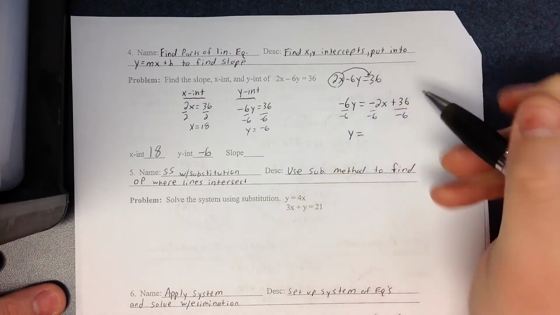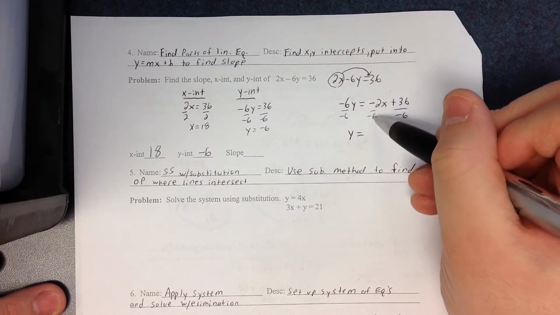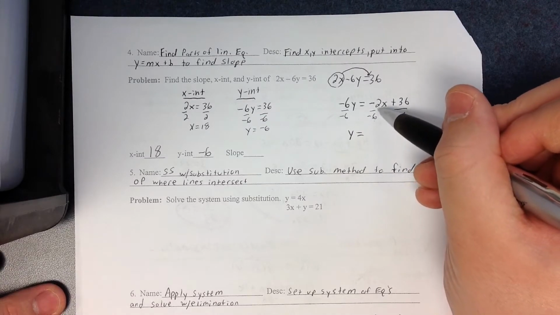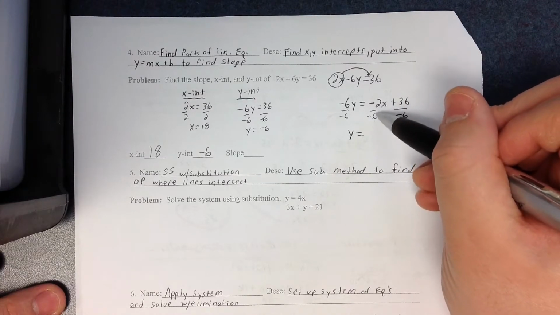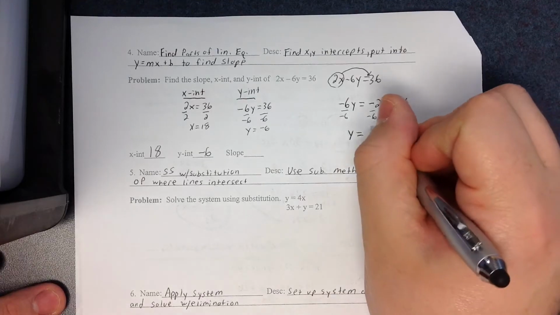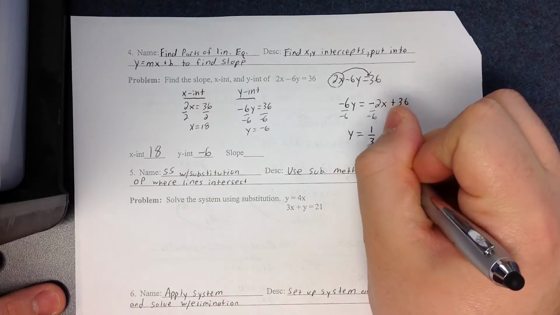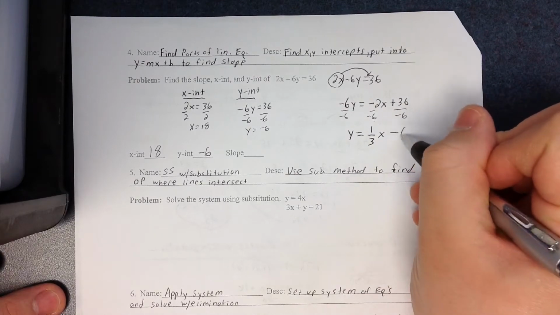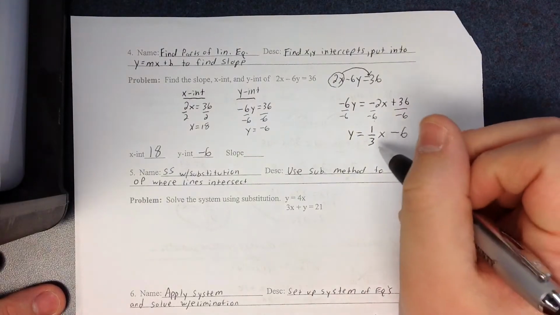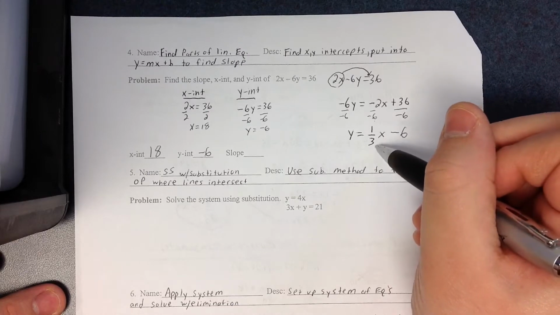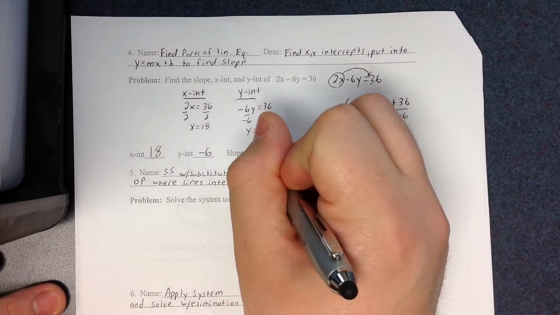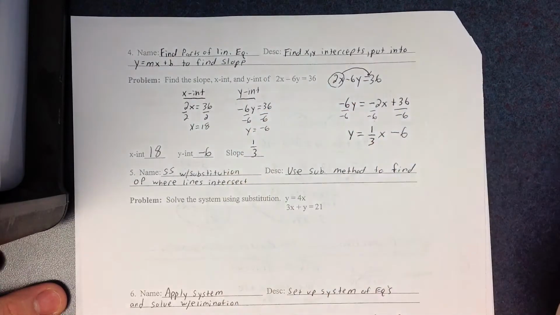So I get y equals, now here, negative 2 over a negative 6. Negative divided by a negative is a positive. And then we reduce this fraction, so 2 goes into 2 one time, 2 goes into 6 3 times. 36 divided by negative 6 is negative 6. But again, all I'm worried about here is the slope. Well, the slope is the number in front of x when it's in slope-intercept form. So the slope is 1/3.